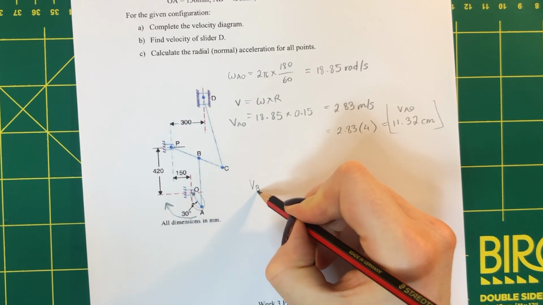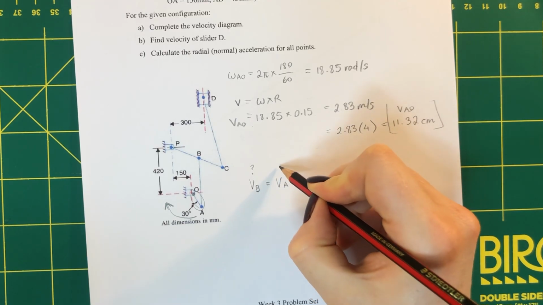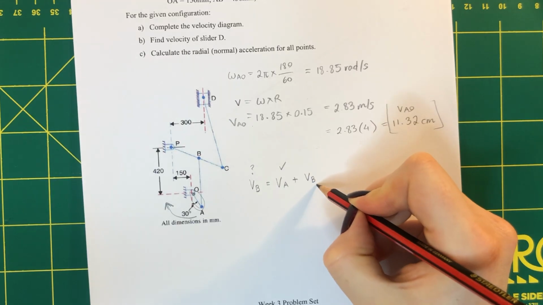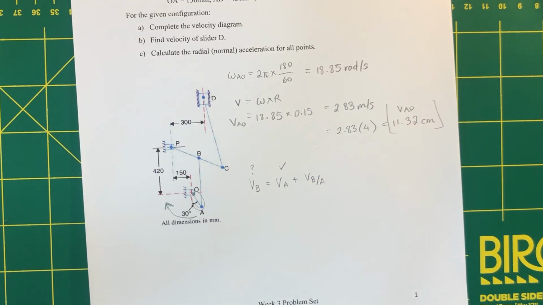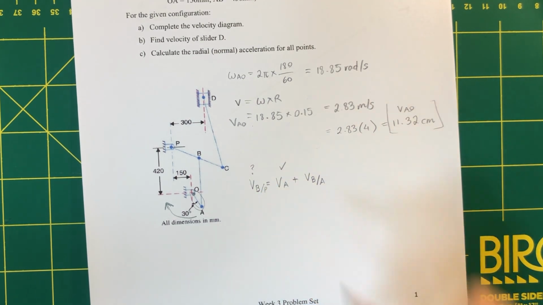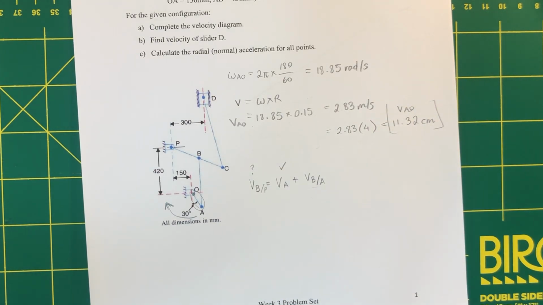Velocity of B, our unknown, equals velocity of A, which we know, plus the relative velocity of B relative to A. So now I'm going to draw in two lines: the velocity of B, which is relative to the fixed point, and B relative to A. Where those two lines cross is where point B is.